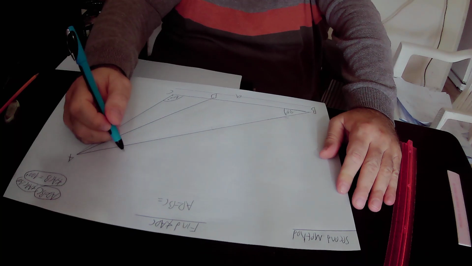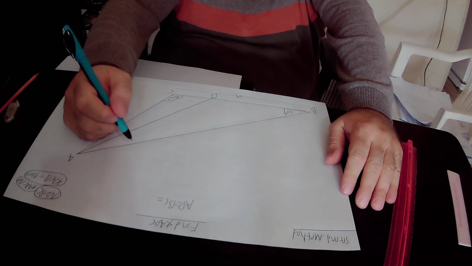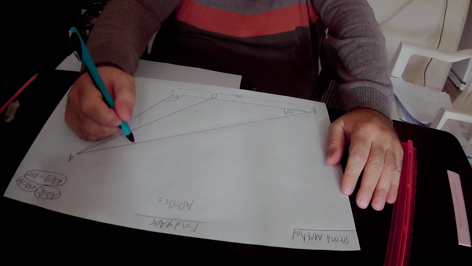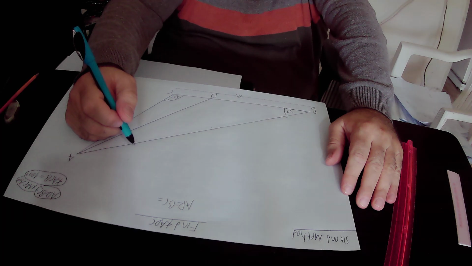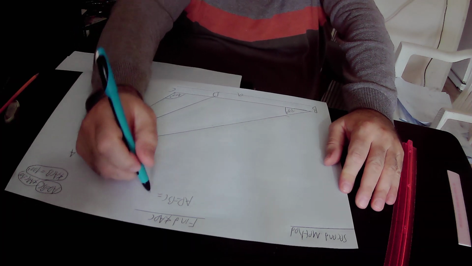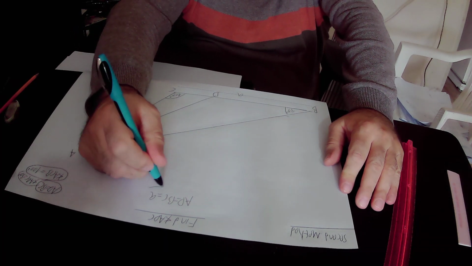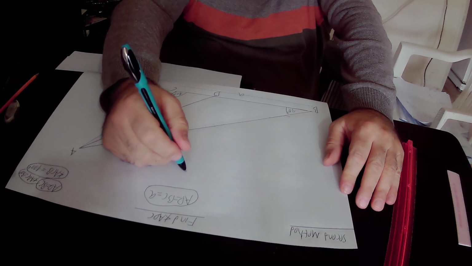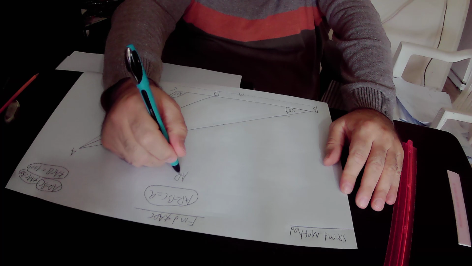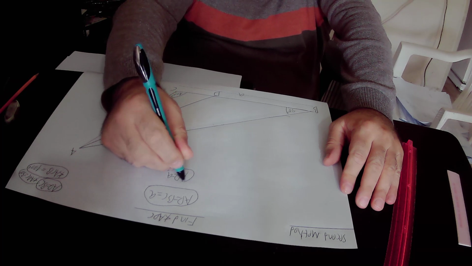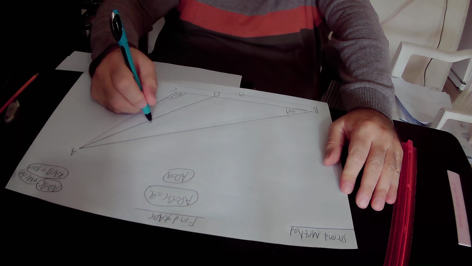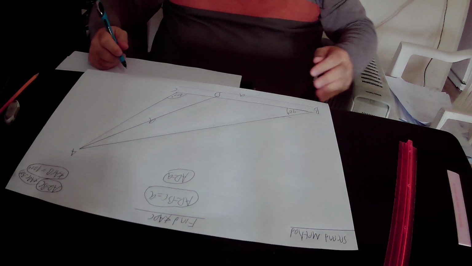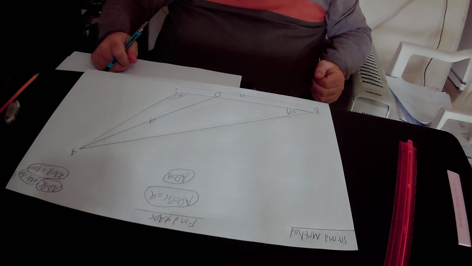AD equals BC according to the question, but from the other side, according to our definition, BC equals A. So from this we derive that AD also equals A.